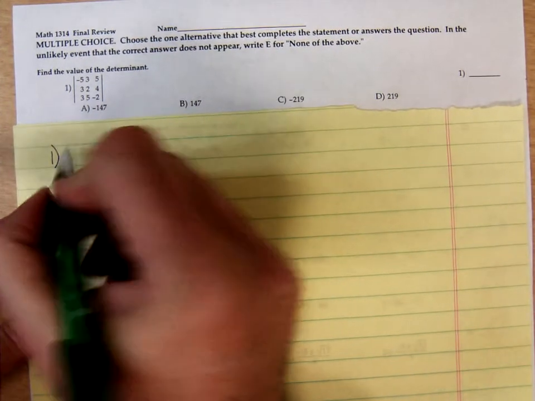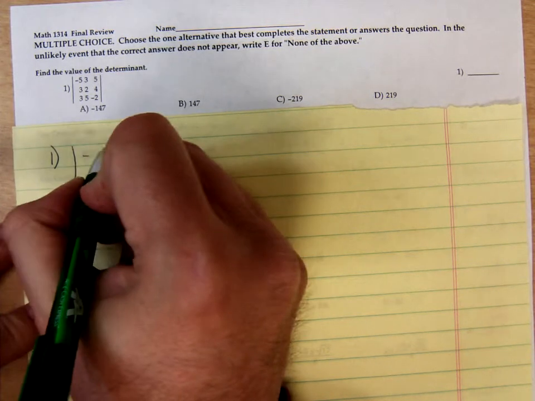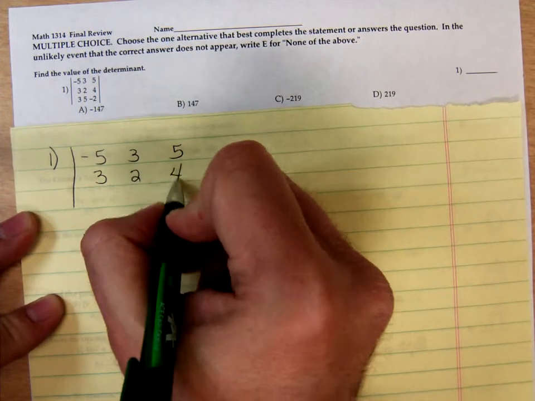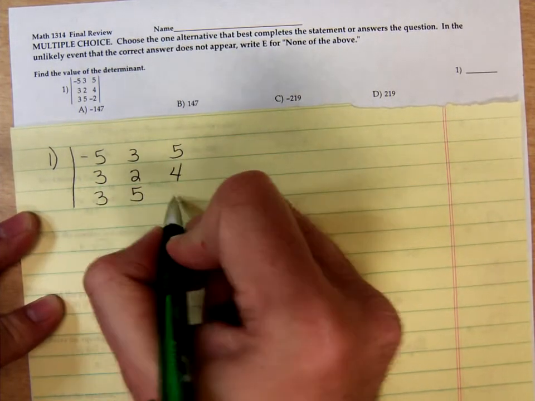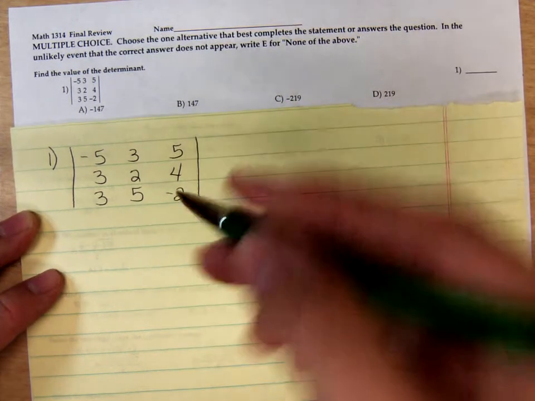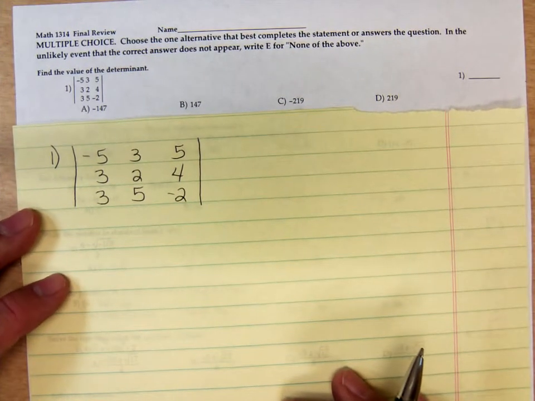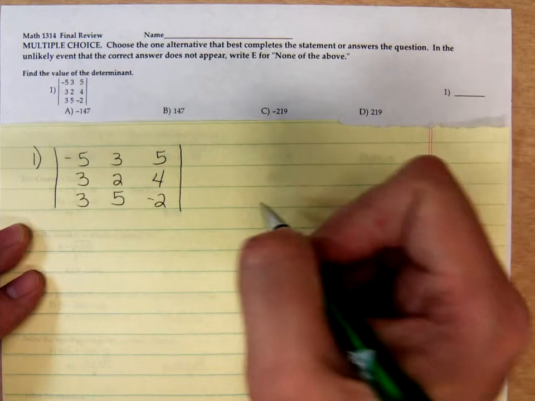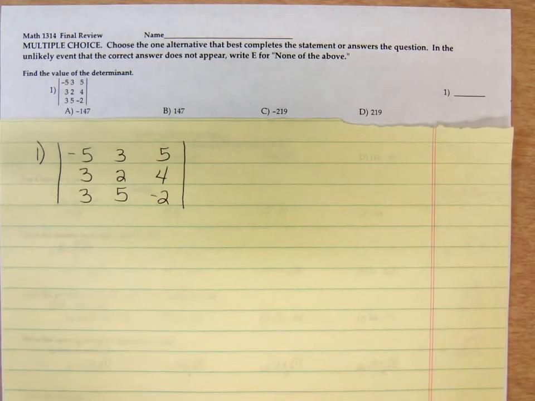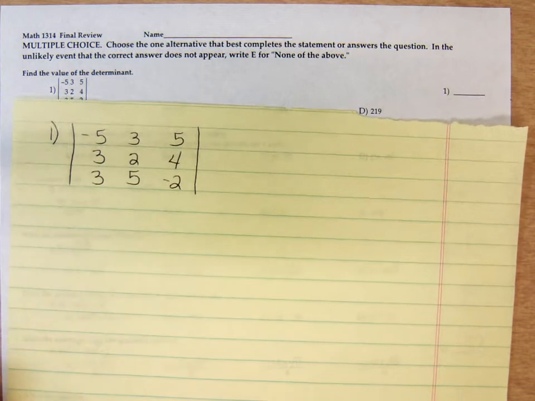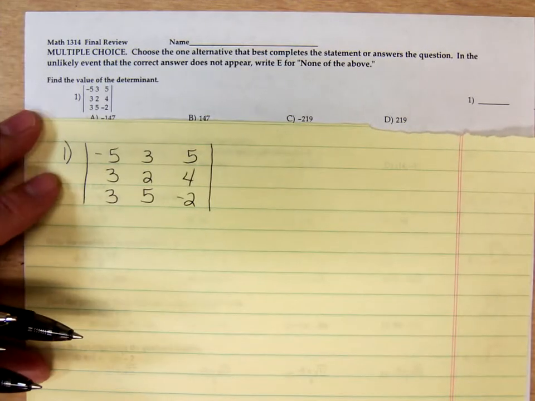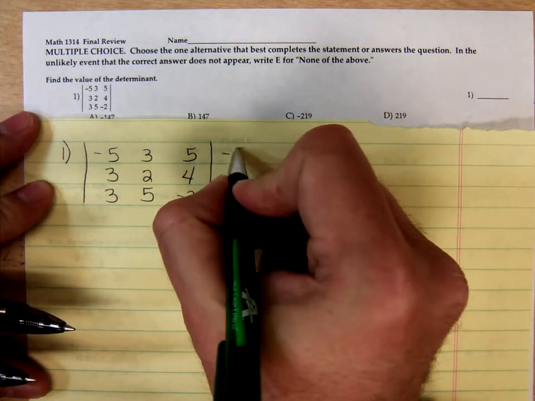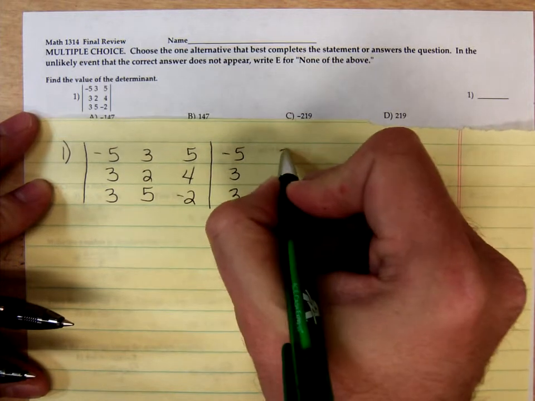Problem number 1 says find the determinant, and this is a 3 by 3 matrix. There's a variety of ways to do this, or at least a couple of ways. The way that we did it in class is a crisscross method. Maybe you saw the cofactor method used, but that's not what I'm going to do here. I'm going to do the crisscross. With the crisscross method, you recopy the first 2 columns, and right now I'm looking to make sure I didn't miscopy the problem. Okay, so let me recopy the first 2 columns.